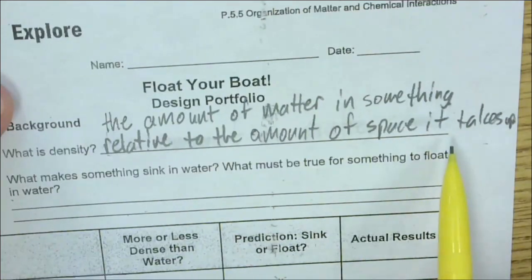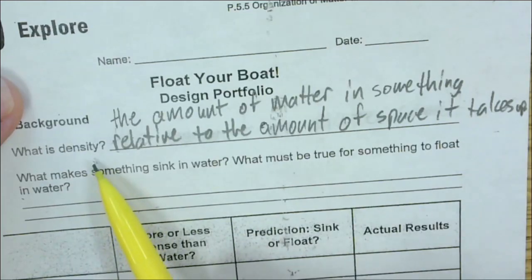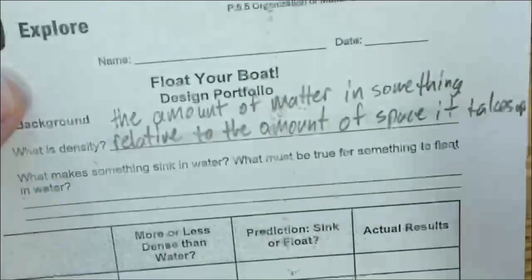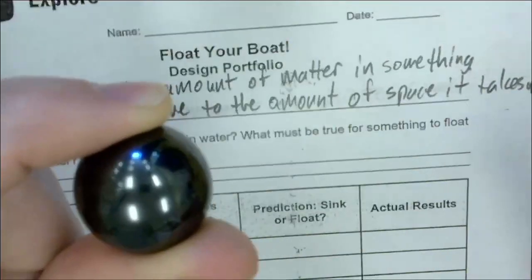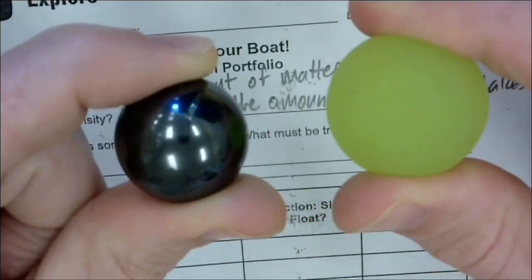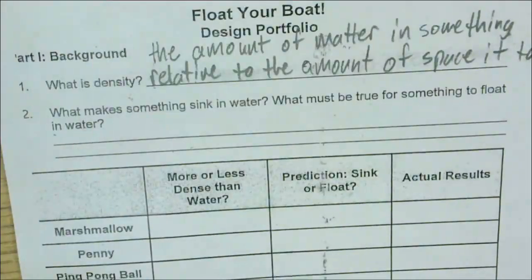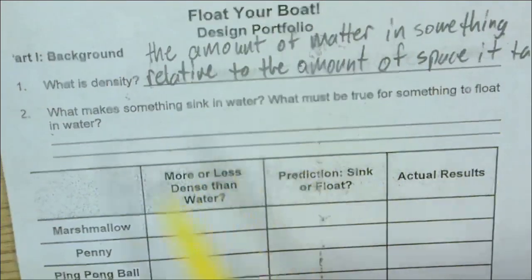What that means is something with higher density is going to have a lot of matter in a very small space, like this ball. And something with less density is going to have less matter spread out over a larger area, like this ball. All right, question 2. What makes something sink in water? What must be true for something to float in water? Well, everything has a density to it.